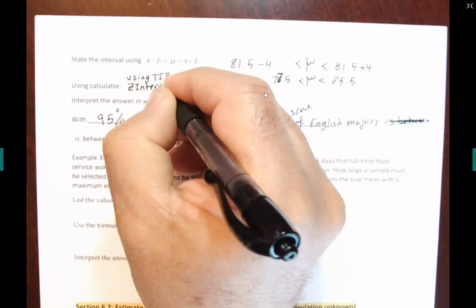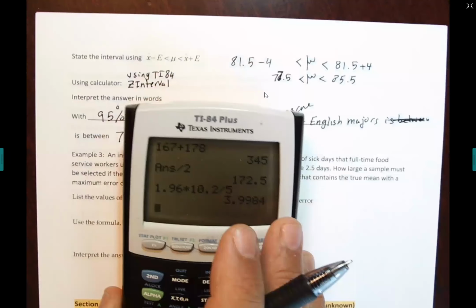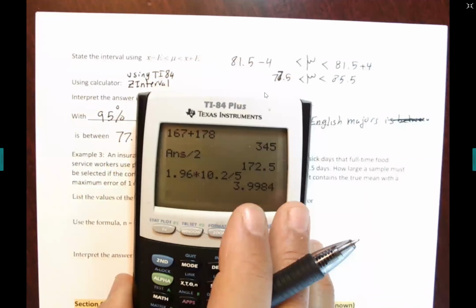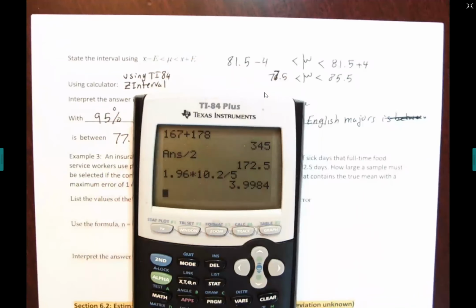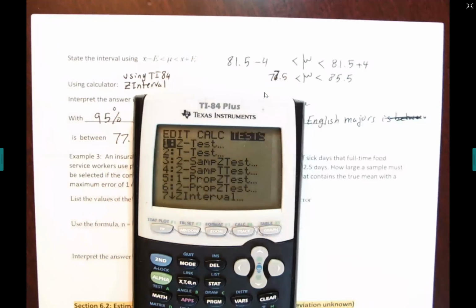Let me show you how to find the Z interval. From now on, guys, most of your work on the calculator, probably till the end of the semester, is going to be in this location. You're going to click on stat. You're going to click on tests, not calc, not edit, tests. And we're going to do Z interval. It's number 7, guys.